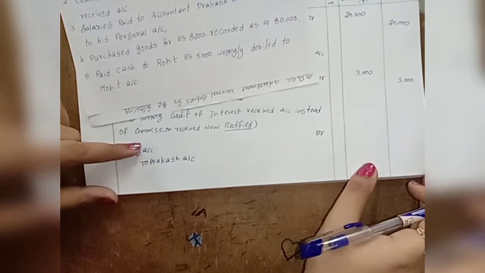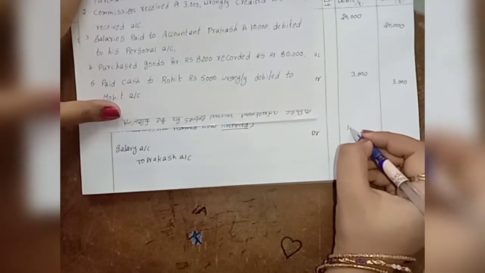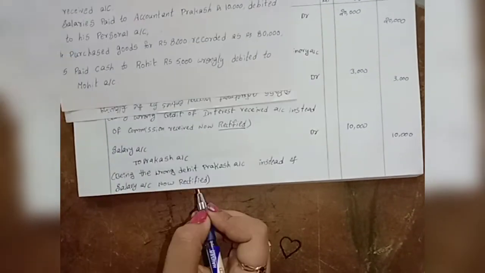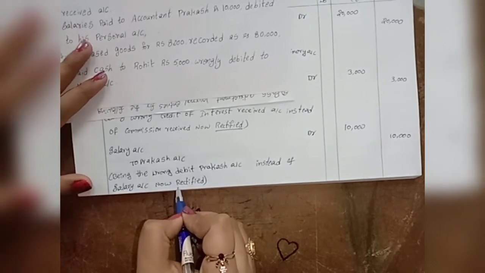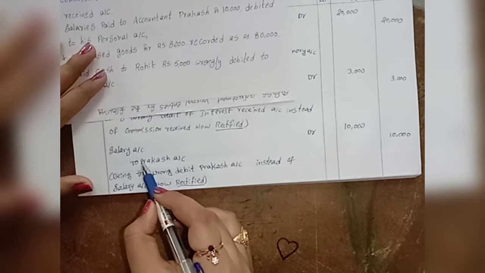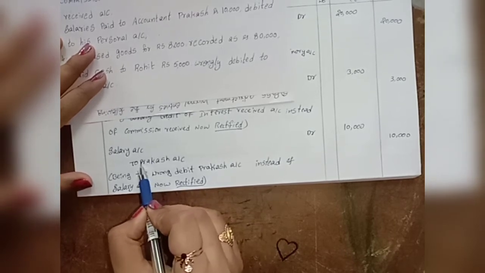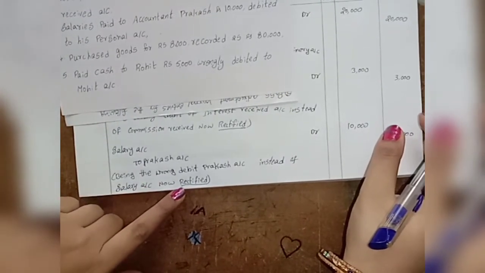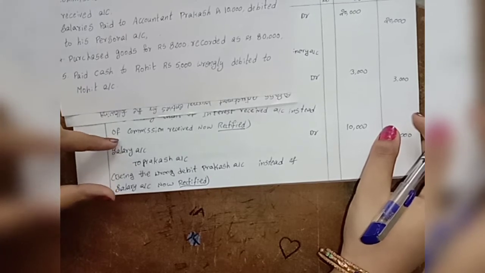They wrongly debited Prakash. Now we have rectified Prakash. The amount is 10,000 rupees. And next, the narration. Being the wrong debit Prakash account instead of salary account, now rectified. They wrote Prakash instead of salary. So we have credited Prakash. Don't forget to write rectified in the narration because it is completed. There is no mistake here.